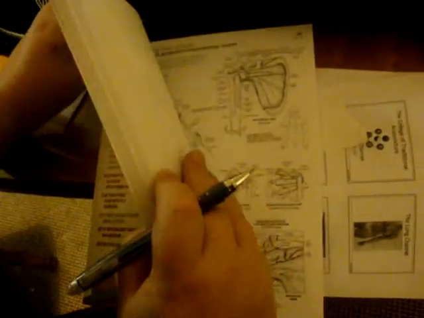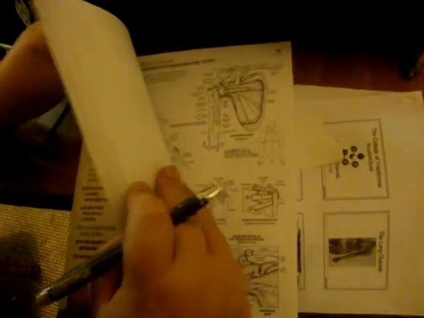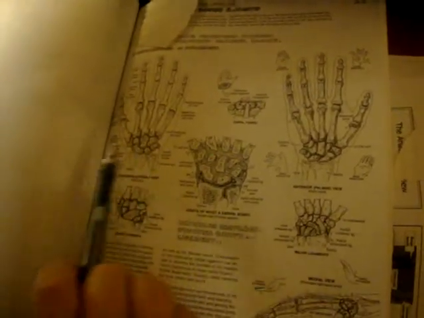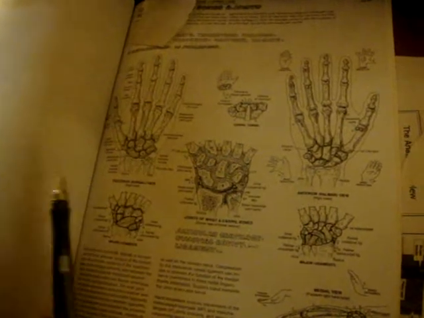I'd like to point out the scaphoid bone, because I think it's useful to have a look at the bones in the hand. Hopefully I have marked the page of the hands here. So this is the basic makeup of the hand.